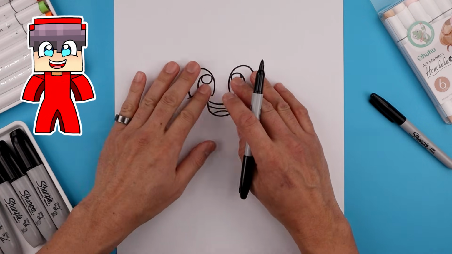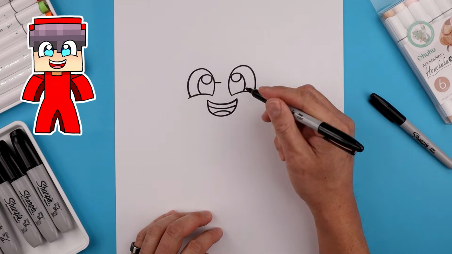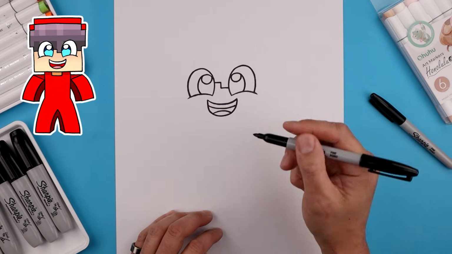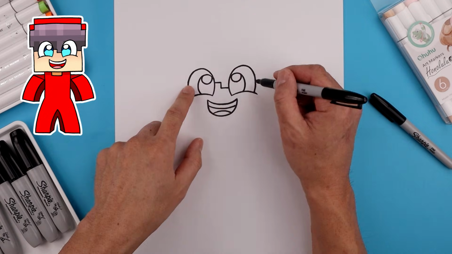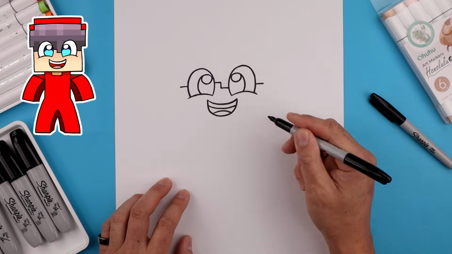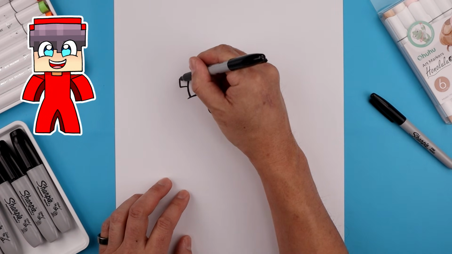Now from here, we're going to layer the hair in behind the eyes. Let's start on the inside of the left eye, go straight across towards the middle, come down, then out towards the right eye. Let's go to the outside of the eyes, draw a straight line going out, go up, and then back out.